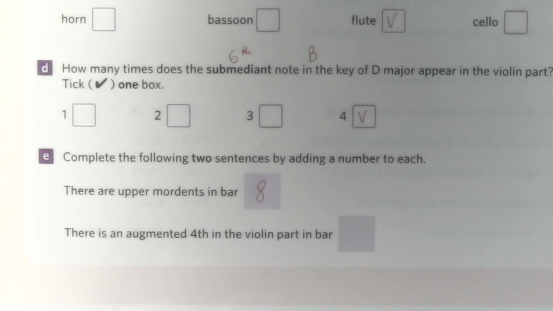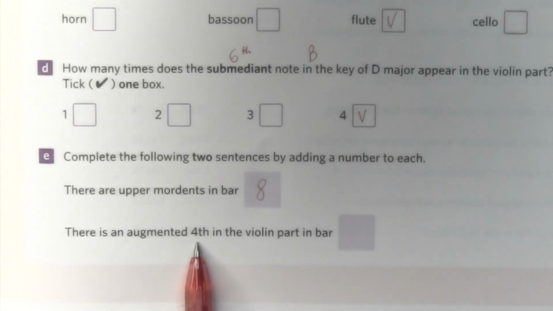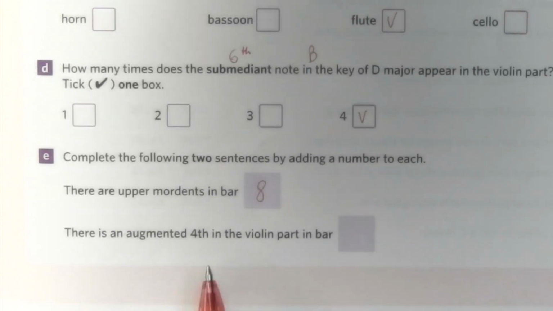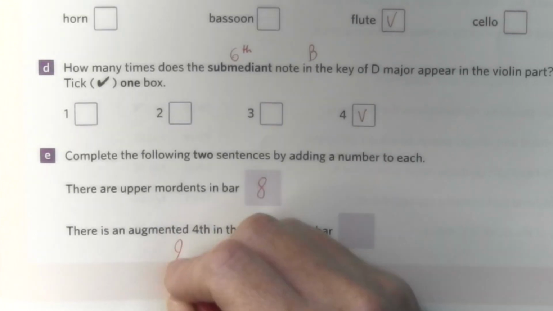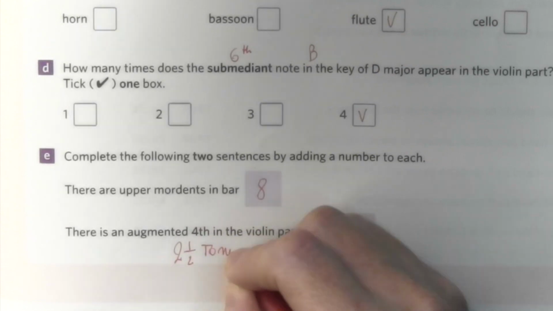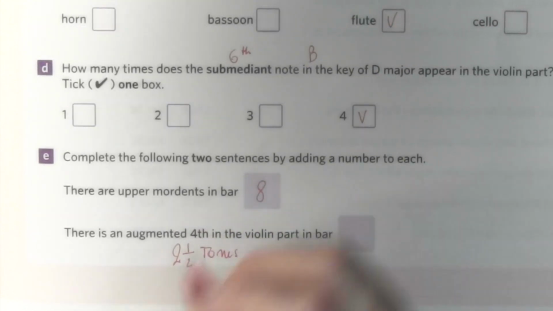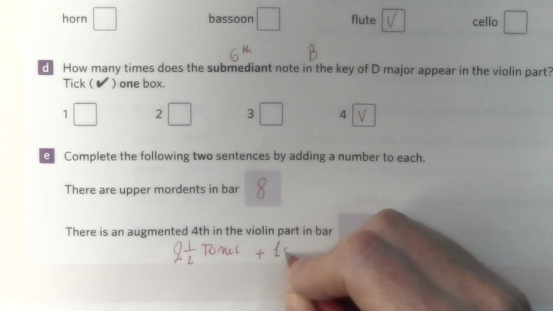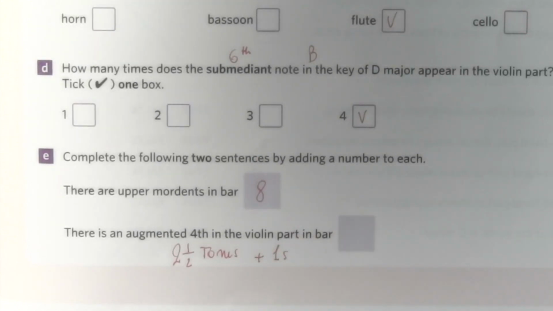Now the augmented fourth: to find it we need to find the perfect fourth and then add a semitone. The perfect fourth is 2.5 tones, plus 1 semitone, so 3 tones.